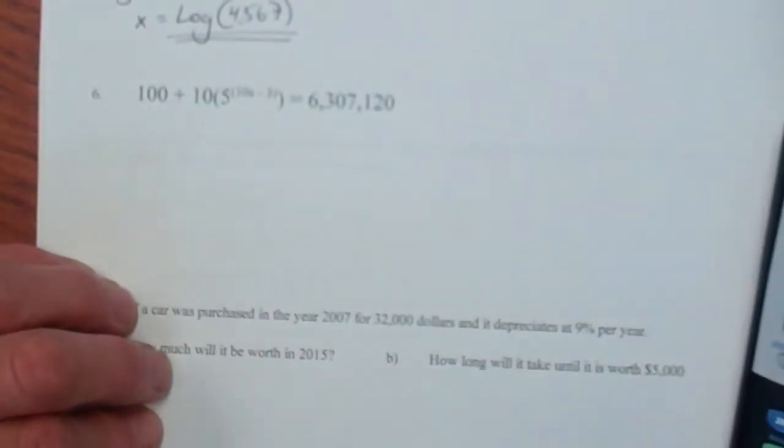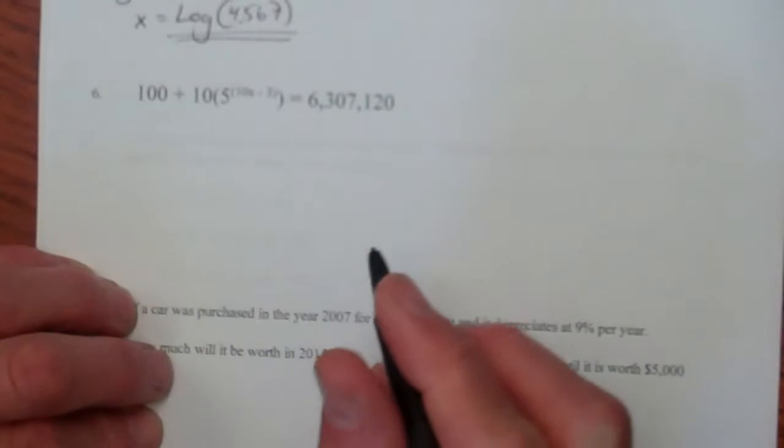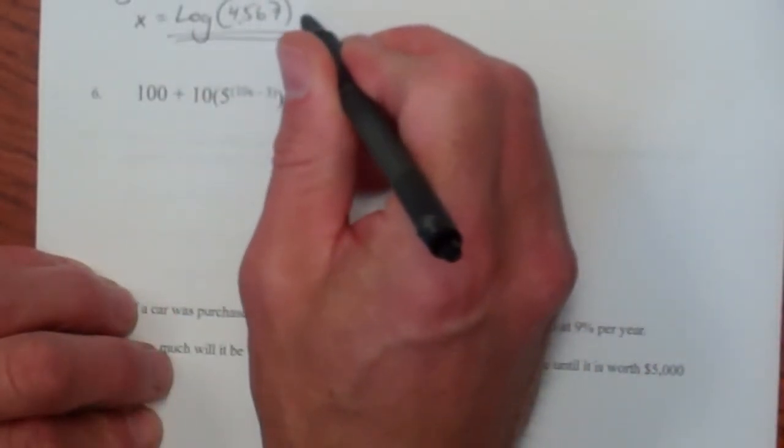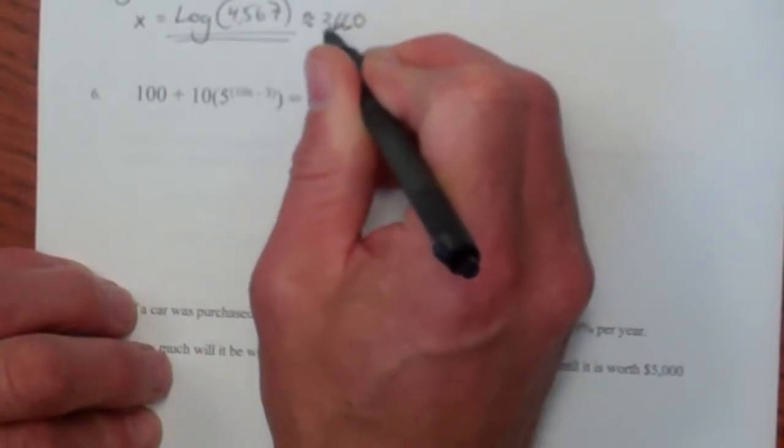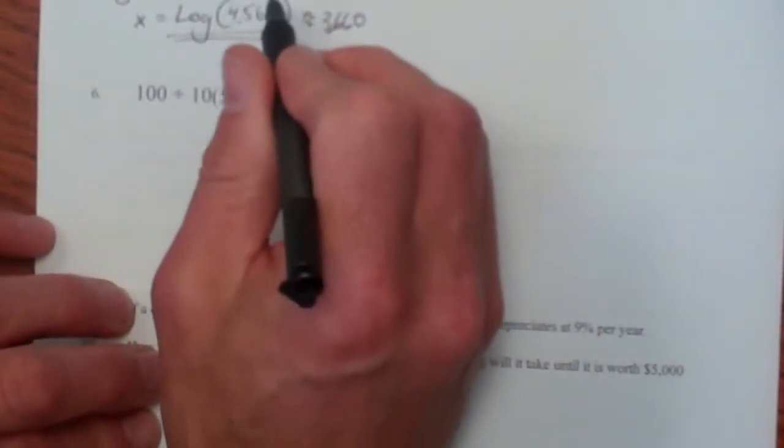And it's 3.65 or 660, approximately 3.660 when I round to 3 decimal places. All right.